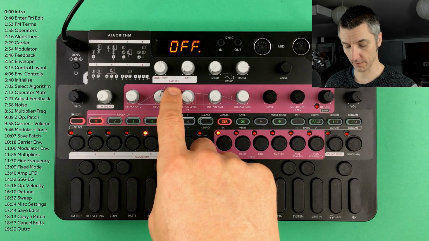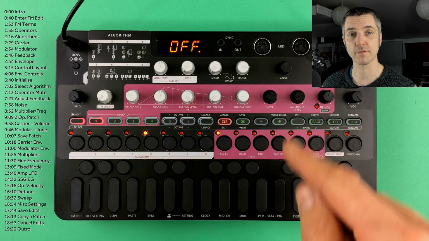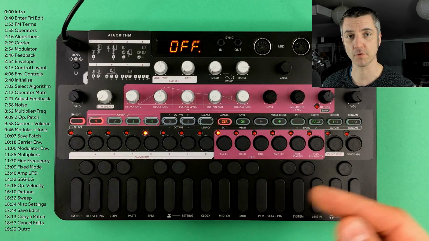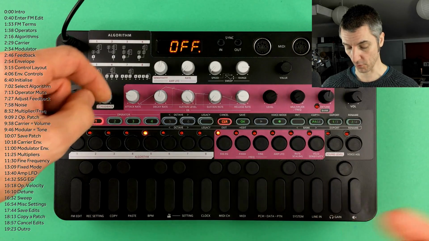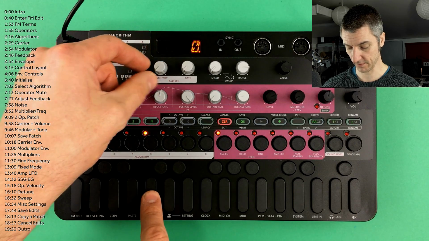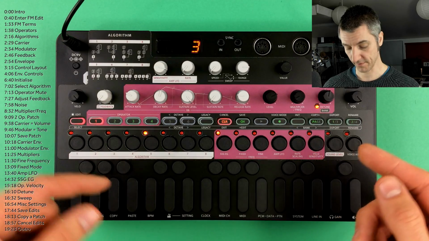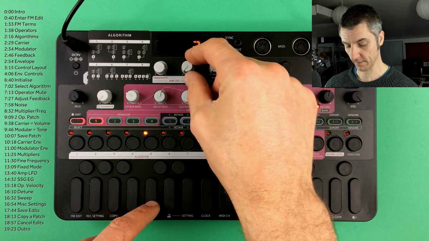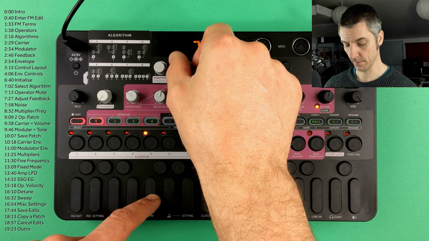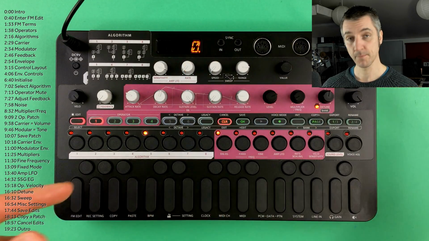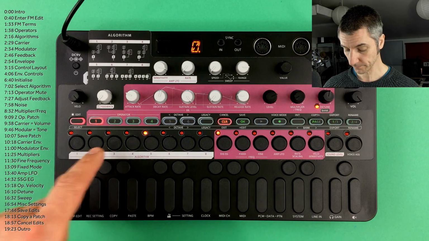So let's have a look at the amp LFO. There's a single amp LFO for the whole patch, but we can turn it on and off per operator. By default, it's on for all of them. So if we just turn up the sensitivity, we can hear the effect. And then we've got a rate setting here too. So I'm just going to leave it at the bottom for now.